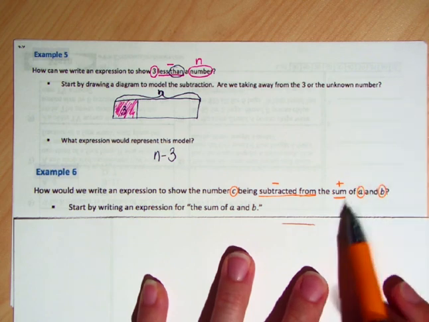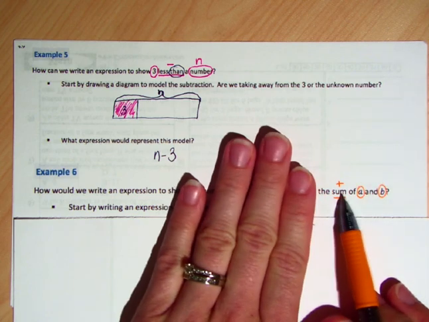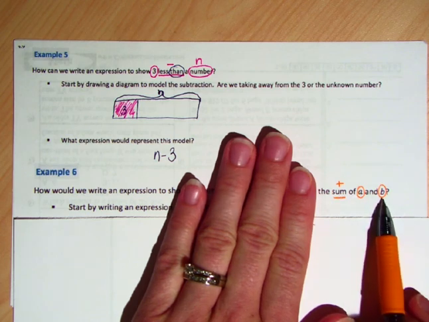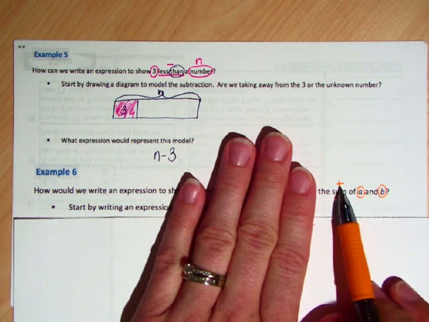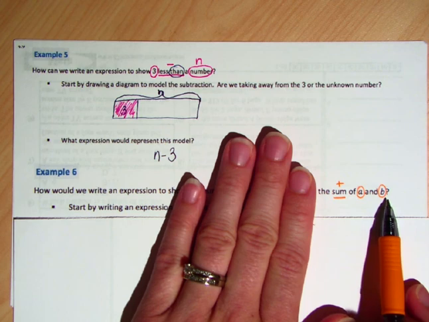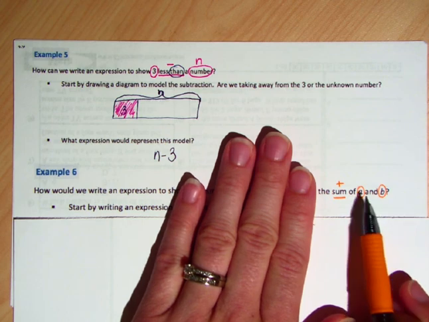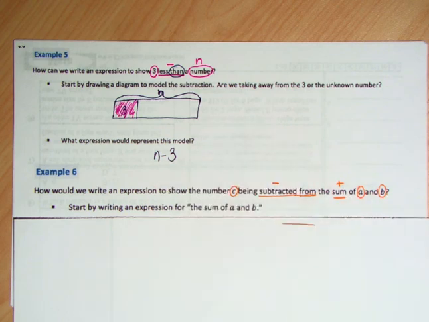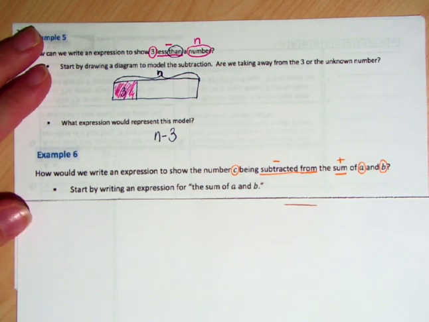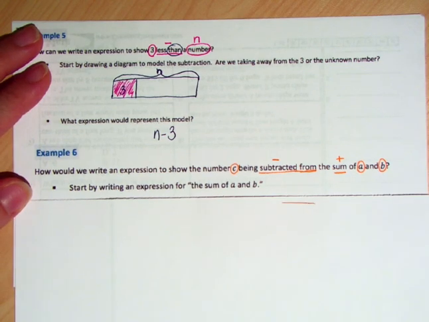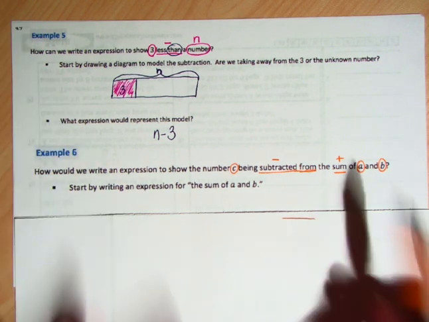So if we have the sum, let's start there. The sum of a and b means a plus b. We can't just write ab. We have to have a plus b. Whew. This is a very wordy, tricky one. Good thing I chose these as my examples. It says start by writing an expression for the sum of a and b. That's where we're going to start.